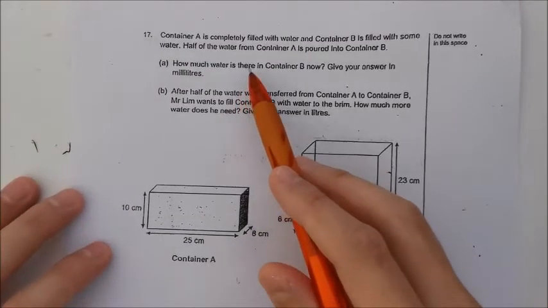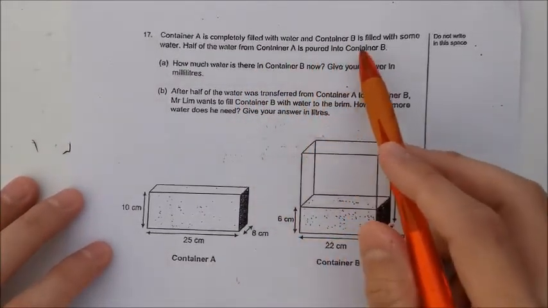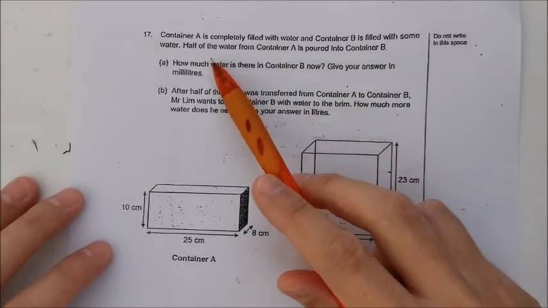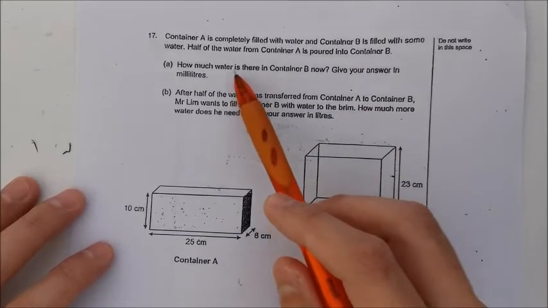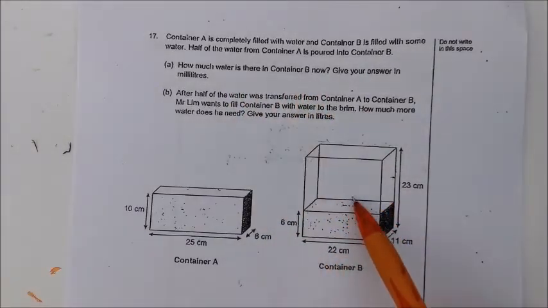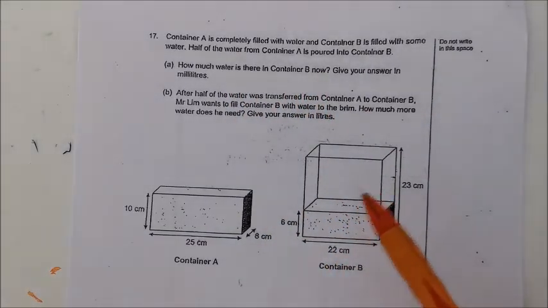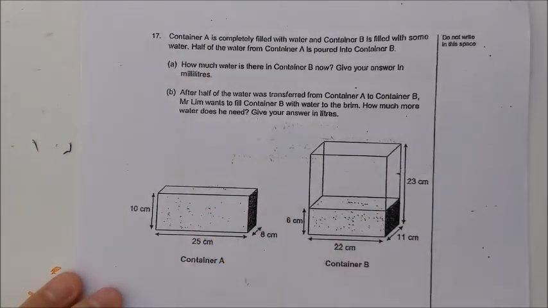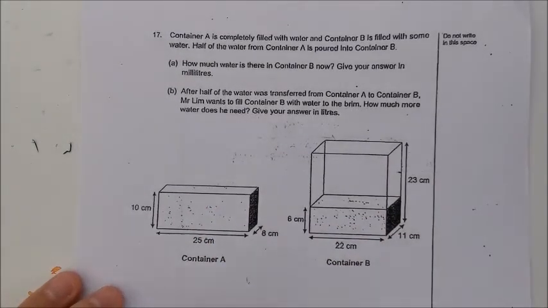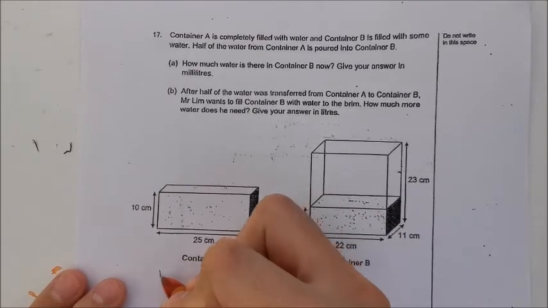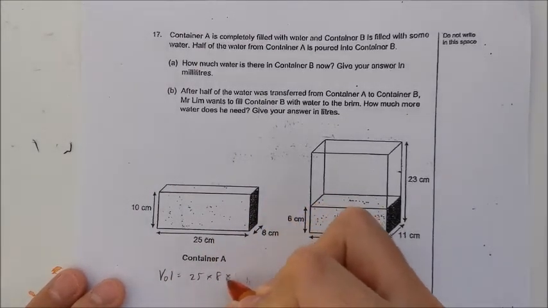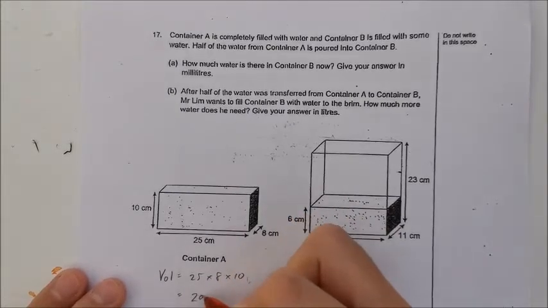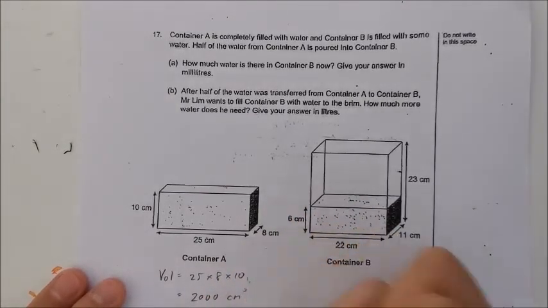Container A is completely filled with water and container B is filled with some water. So half of the water from container A is poured into container B. So how much water is there in container B now? Give your answer in milliliter. Okay guys, let's look at this. How much water is there in container A? The volume of water will be 25 times 8 times 10. We have 2000 cubic centimeter.